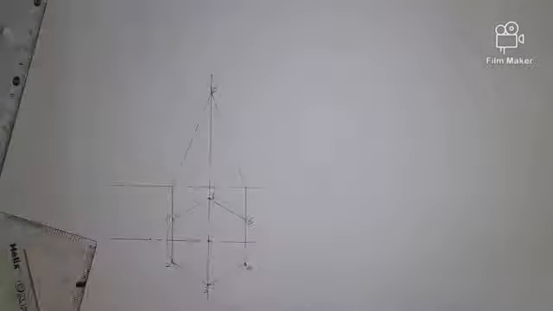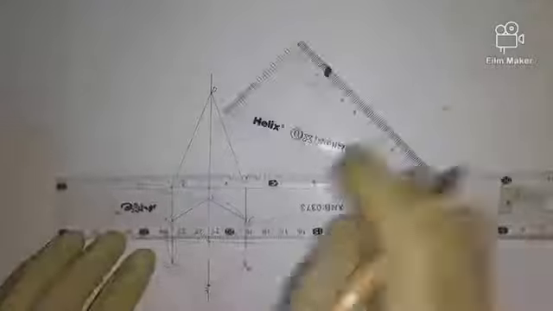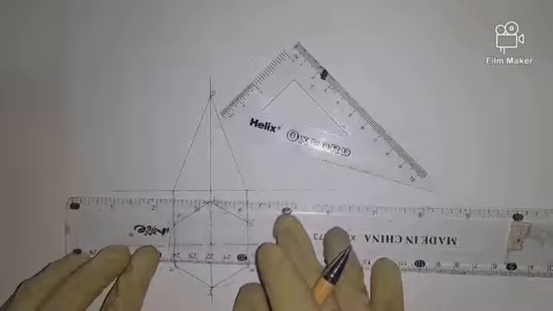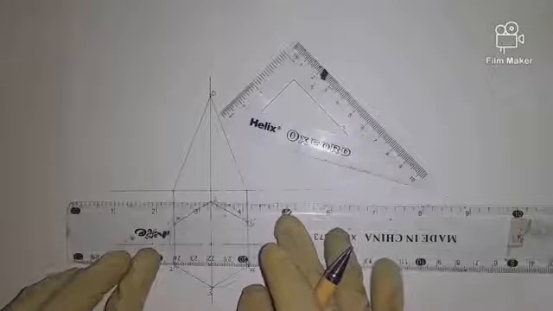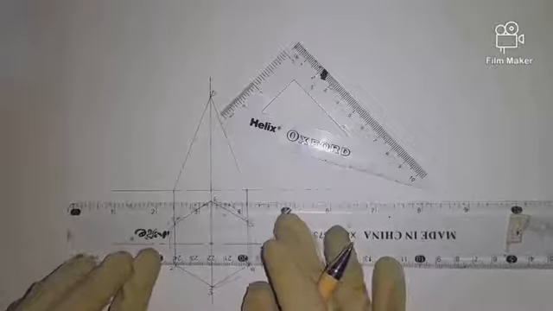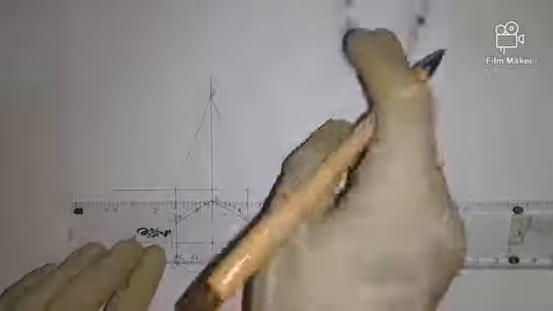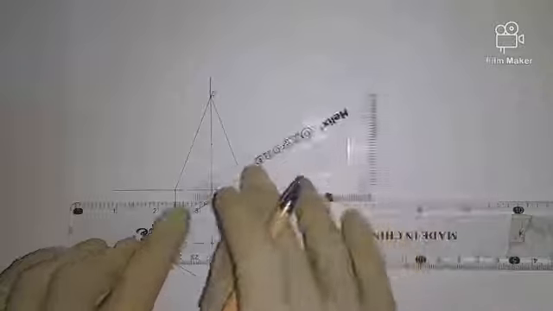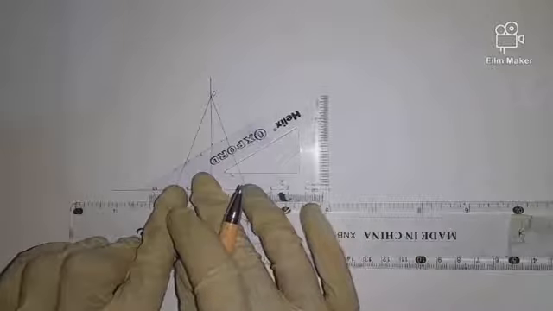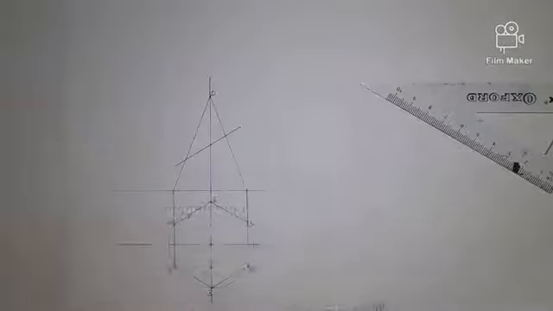At that point we are going to measure to draw our line at 30 degrees. So that one becomes our cutting plane.